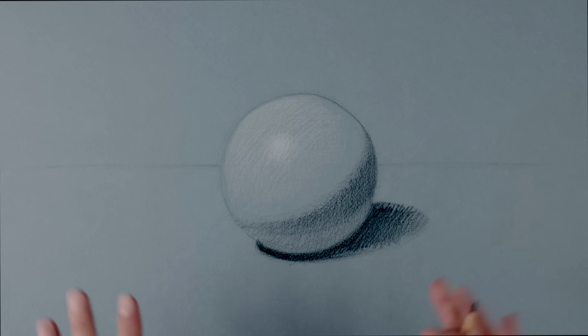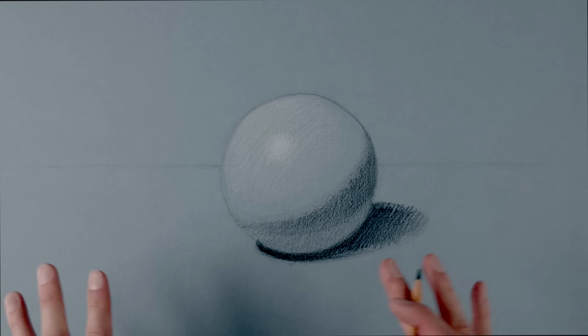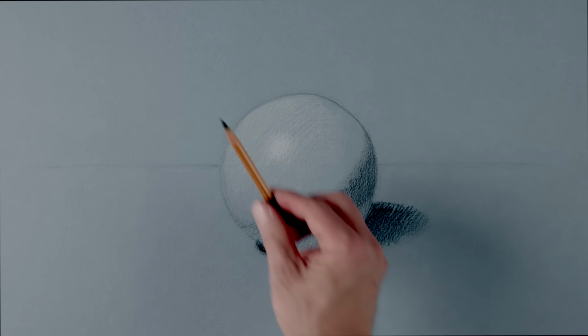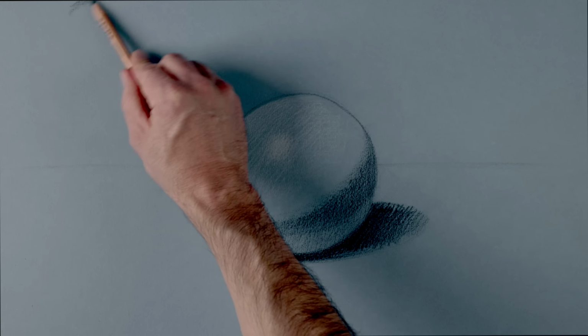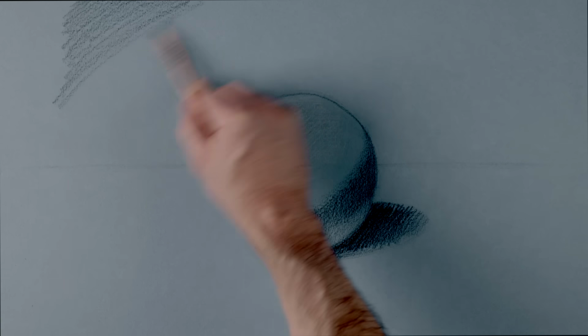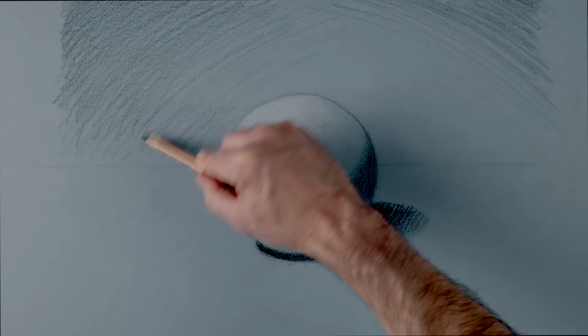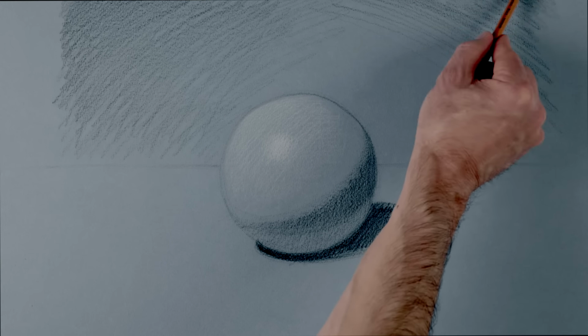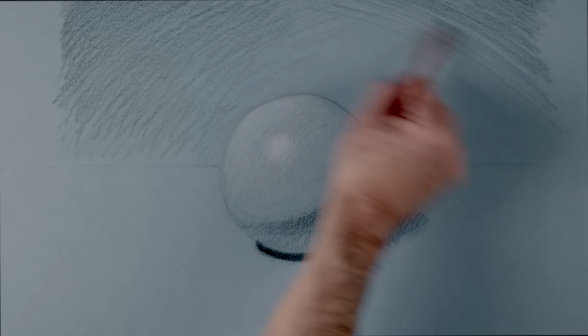Now, of course, it is also critical to note that the sphere is sitting on a surface that's in an environment. So, if you're so inclined, one thing you can do is darken the environment that the sphere is in. Now, adding these kinds of atmospheric strokes is not an essential part of the shading process when you're shading an object like a sphere, but I did want to include it in the refinement stage.